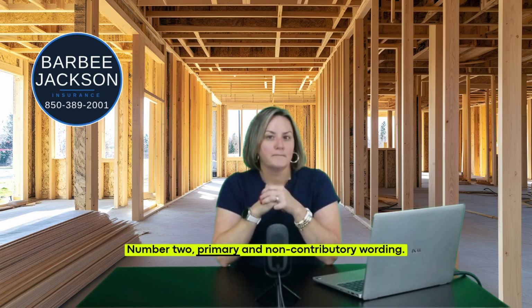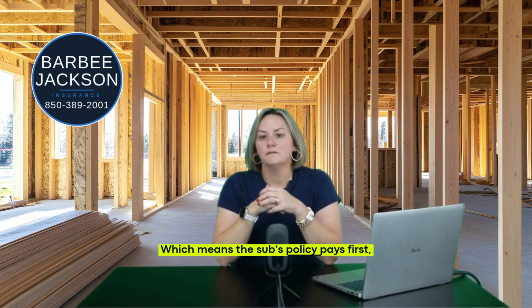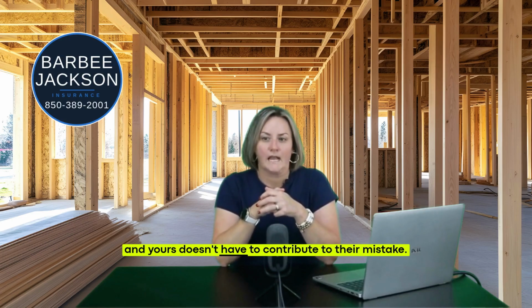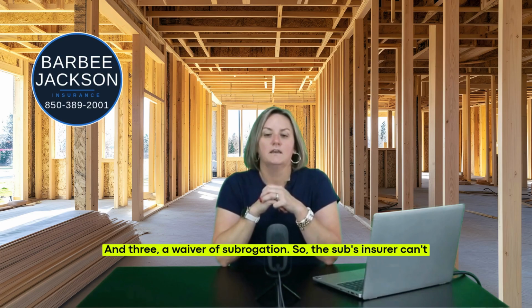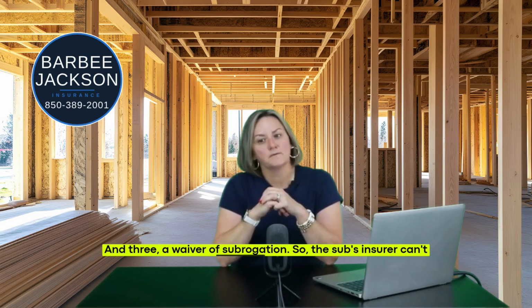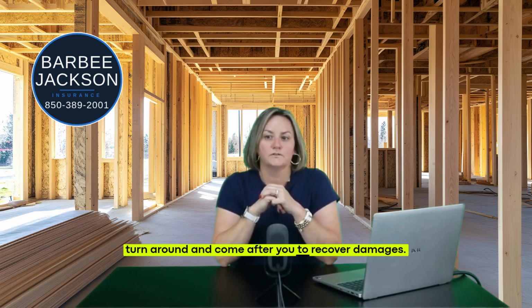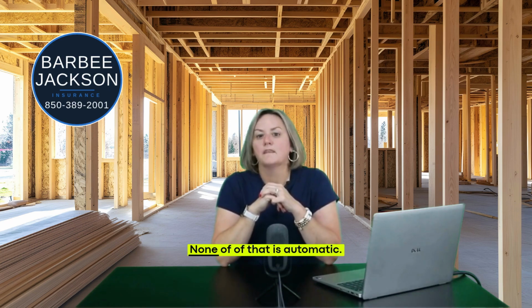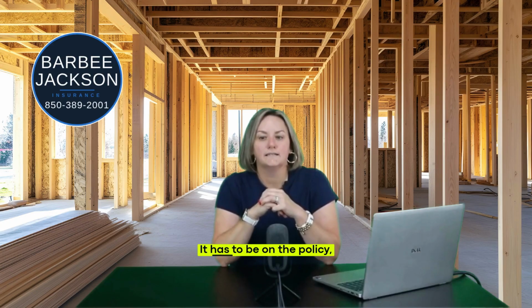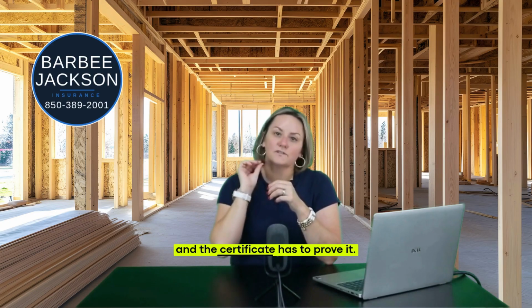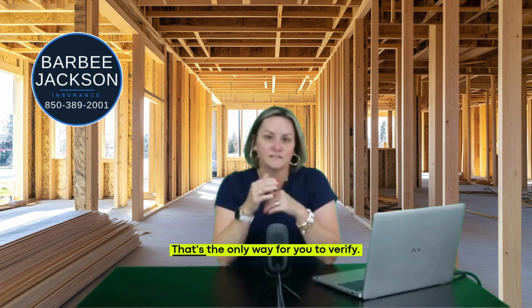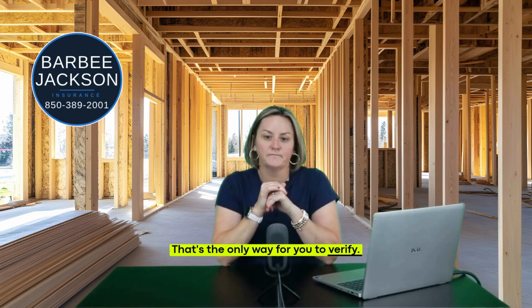Number 2, primary and non-contributory wording, which means the sub's policy pays first and yours doesn't have to contribute to their mistake. And 3, a waiver of subrogation, so the sub's insurer can't turn around and come after you to recover damages. None of that is automatic. It has to be on the policy, and the certificate has to prove it. That's the only way for you to verify.